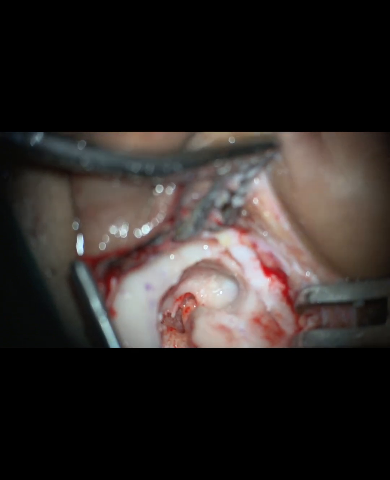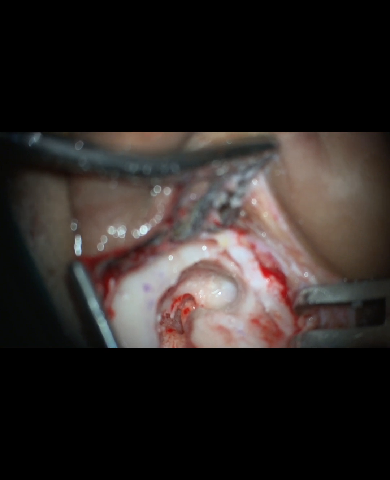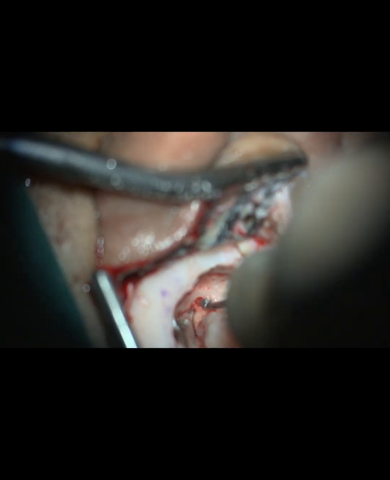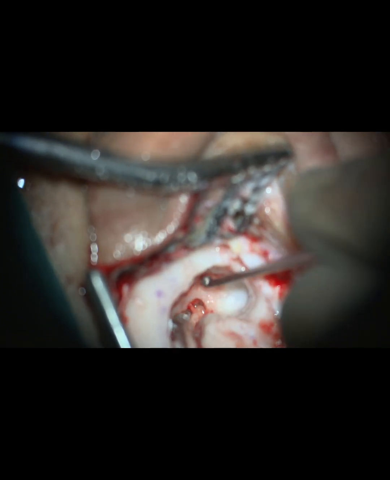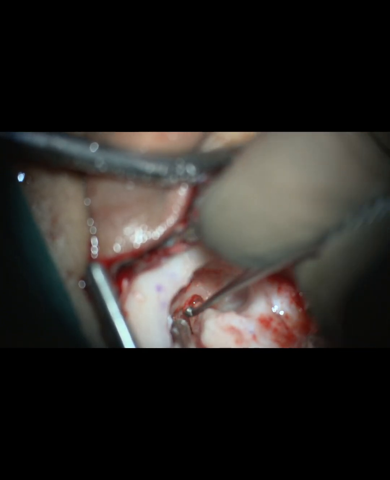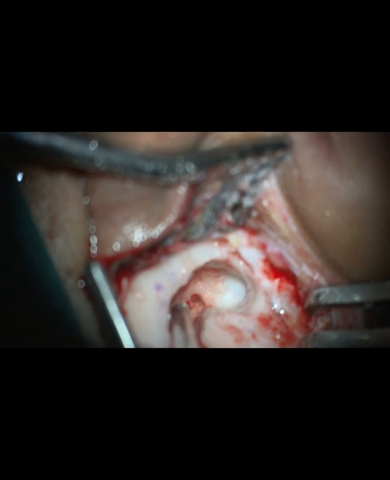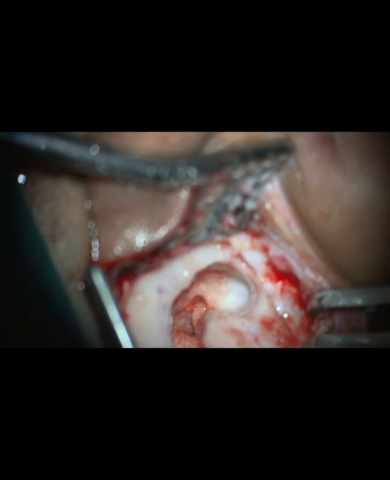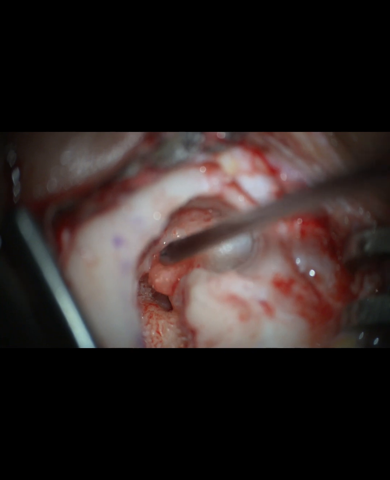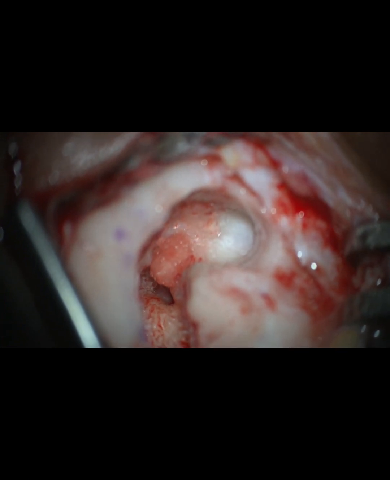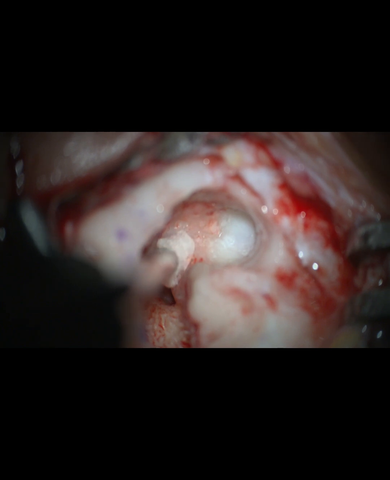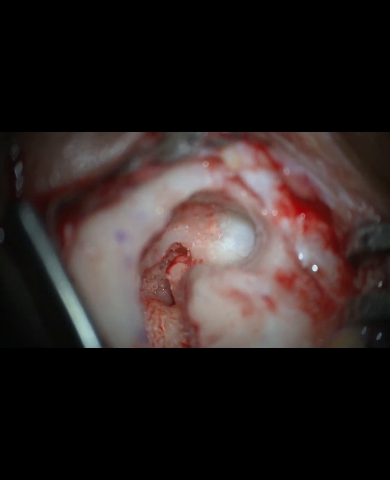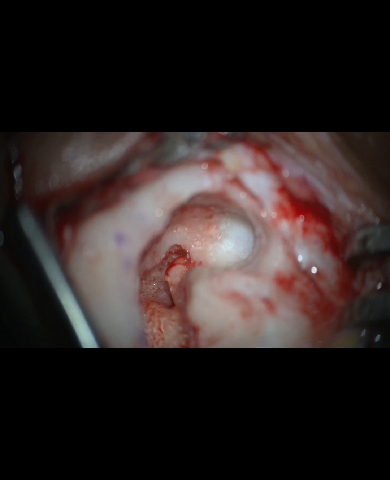You can now see the body of the incus. And after further curettage, deformed malleus will also come into picture. This is the buttock sign, where the malleus and the incus appear as two prominences in the attic.